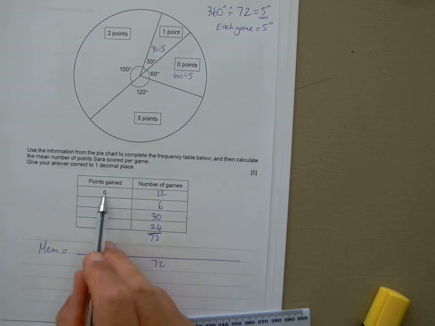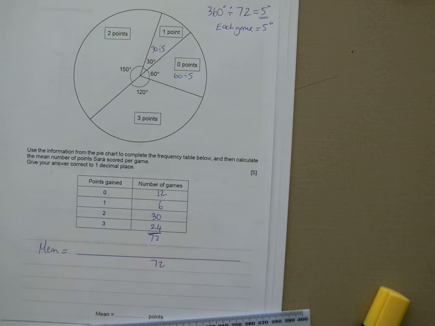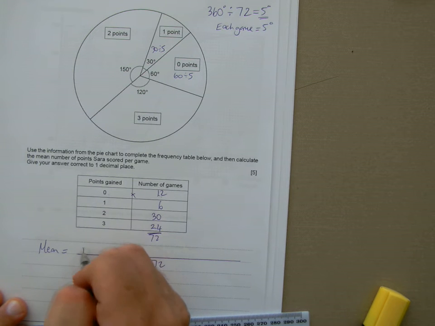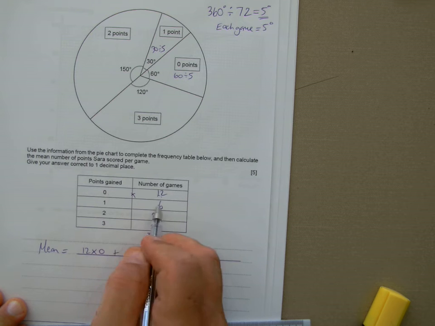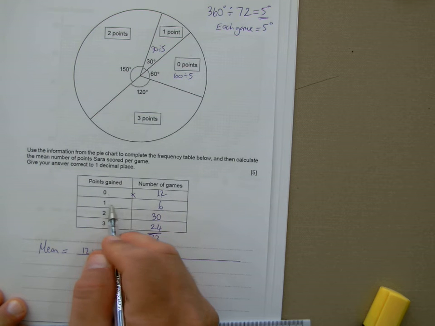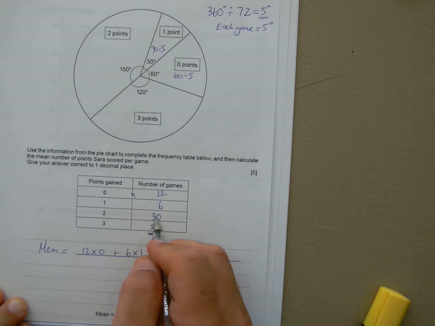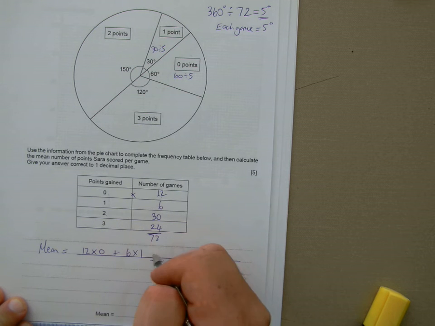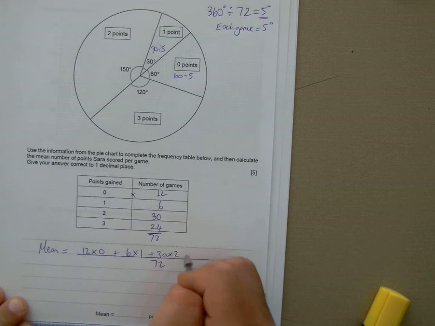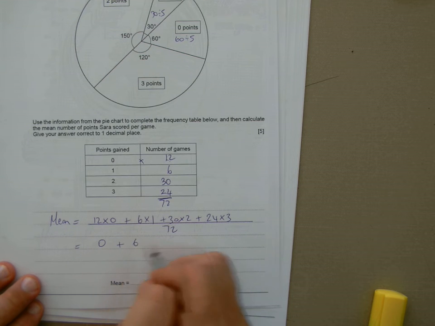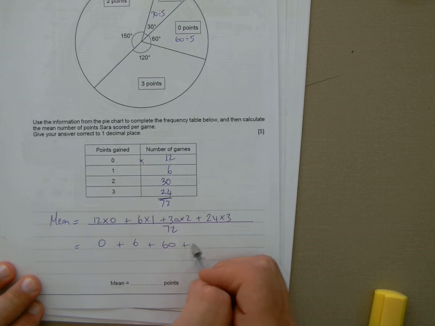We had 12 games where there were 0 points. That's like doing 0 plus 0 plus 0, 12 times, or you could just multiply them: 12 times 0. Then we had 6 games where there was 1 point. That's like 1 plus 1 plus 1, 6 times, or you could just do 6 times 1. Then you had 30 games where there were 2 points, so that's 30 lots of 2. And then 24 games where there were 3 points. So you can work that out. That's 0, that's 6, that's 60, and that's 72.